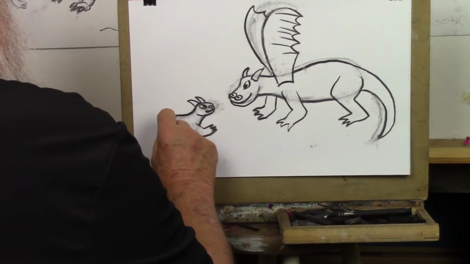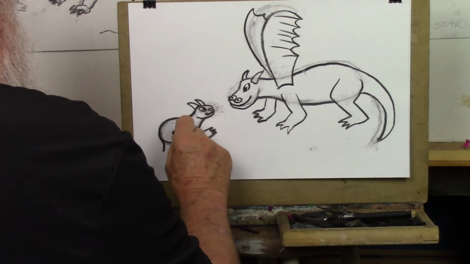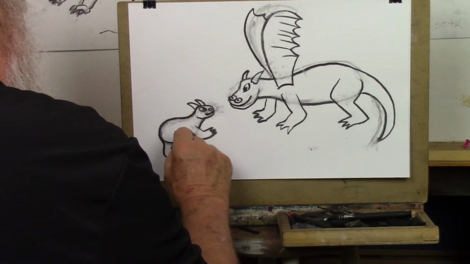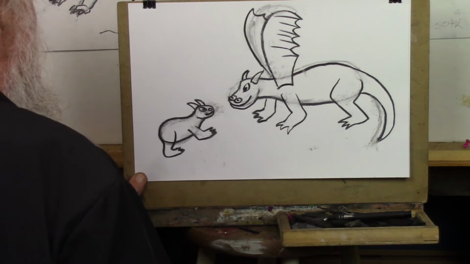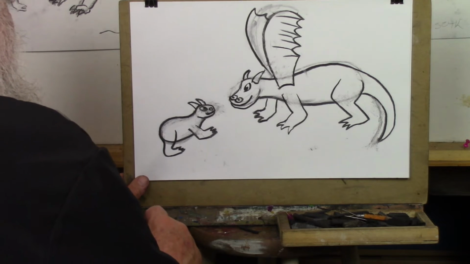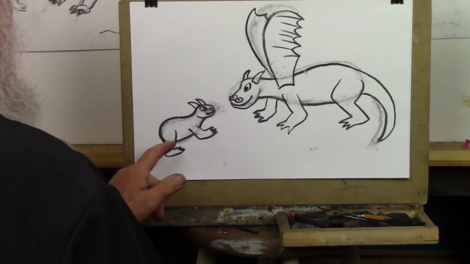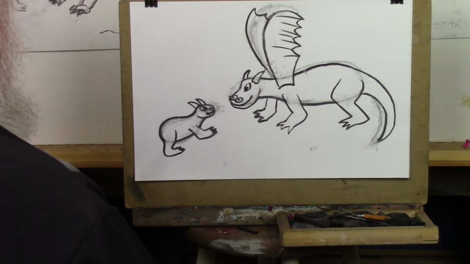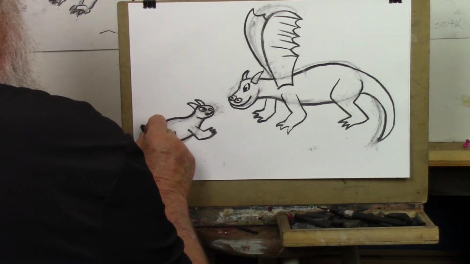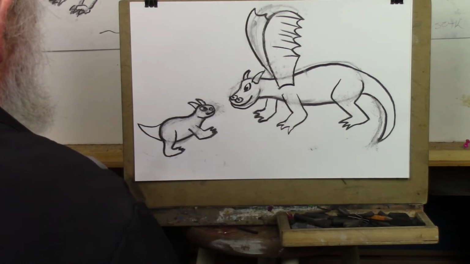The rear end is the back of the back leg. Oh, I think the proportions are working in the drawing. Can you tell that's a baby now? And that's an adult? I can. Little short stubby tail.